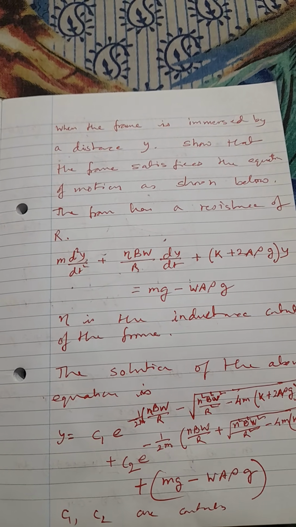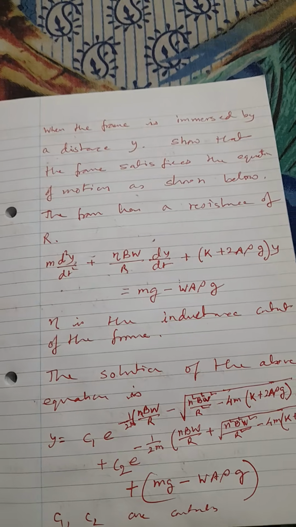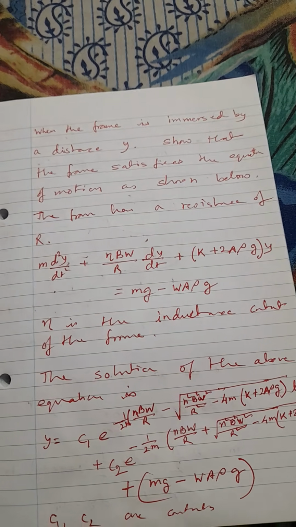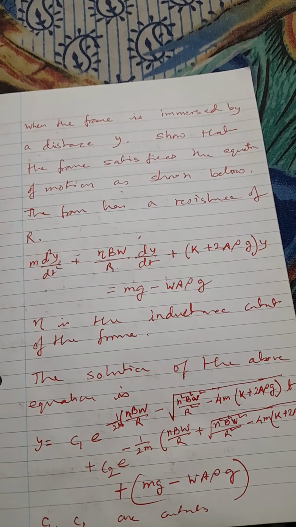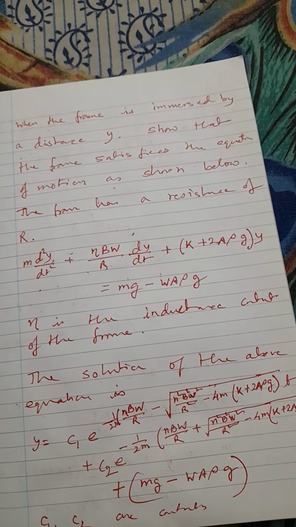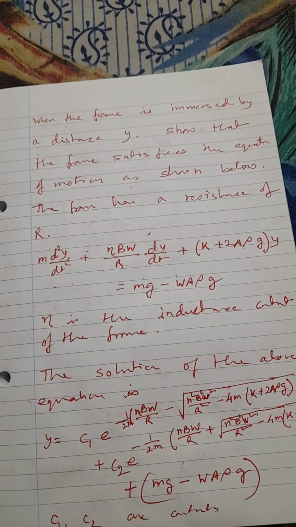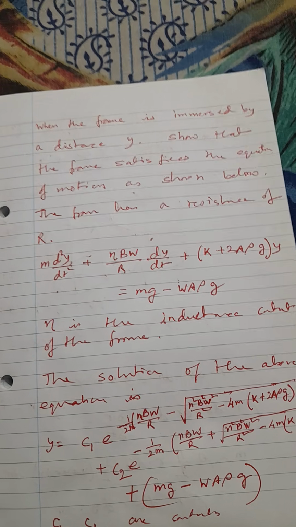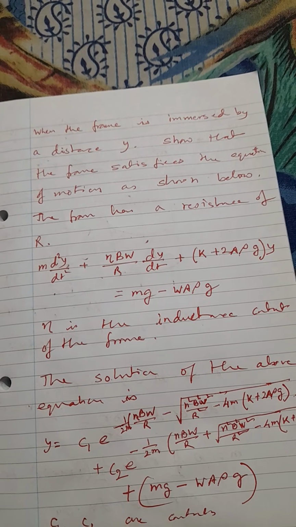That induction will create an induced EMF, and that EMF in turn will create a current which will flow through this frame, and the current will try to oppose its motion. So if we are trying to pull it down, it will try to push it up.